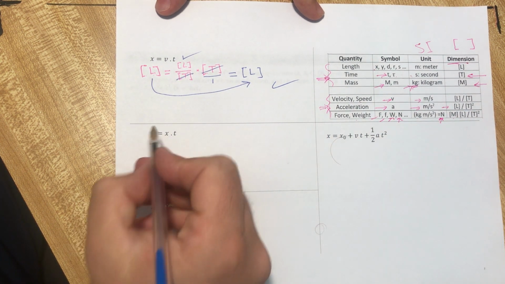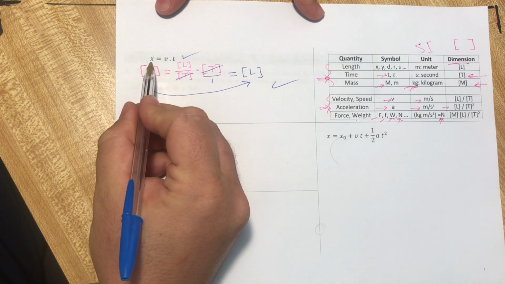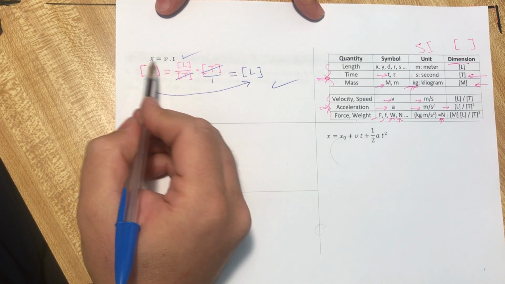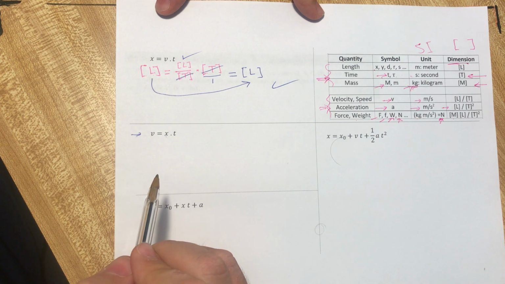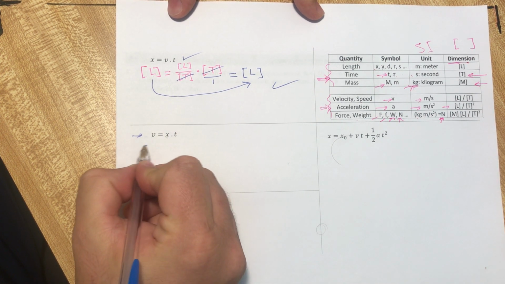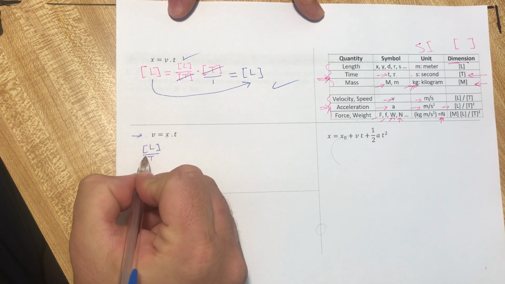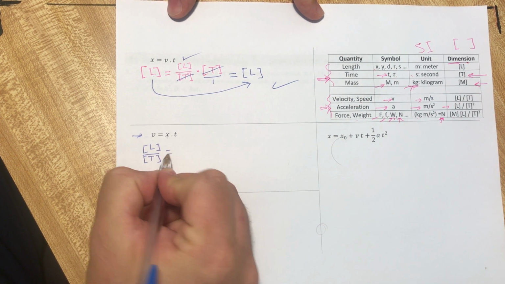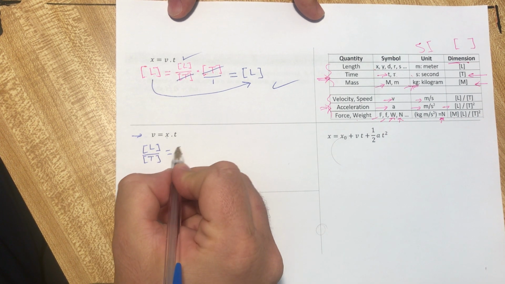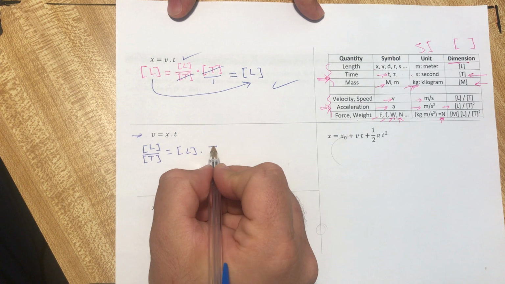Now I will look at the next one. Look, I just exchanged v and x. Now the velocity dimension is length over time, equal to length for x, and the dimension of t is time.